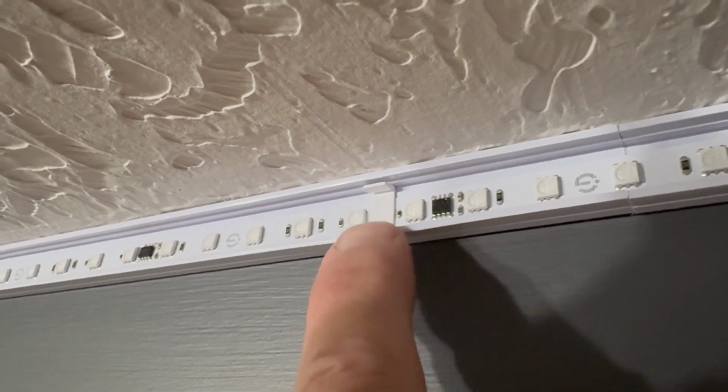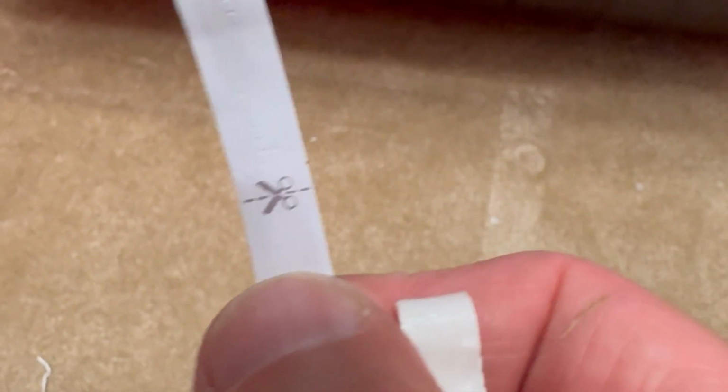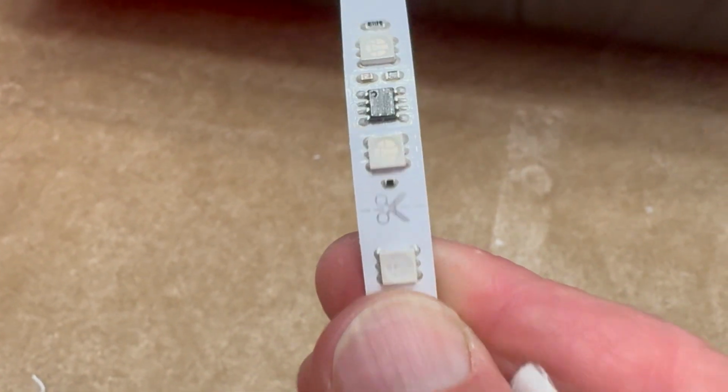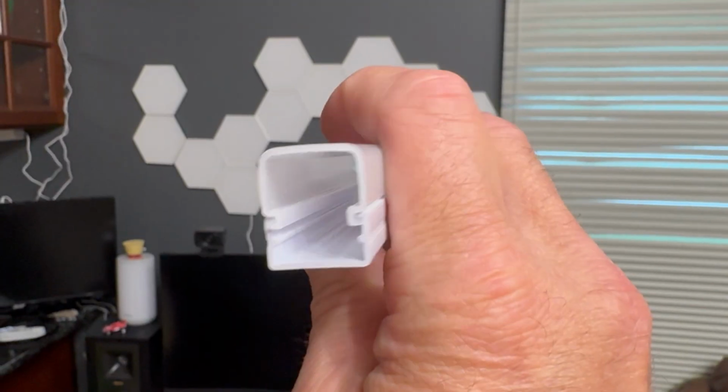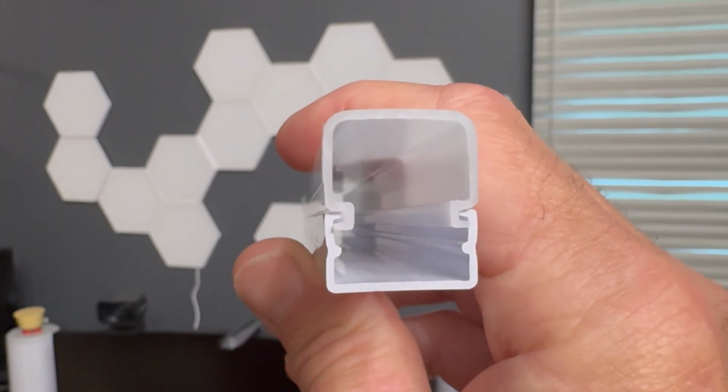Then the LED goes in. This little clip snaps it in place. There's no adhesive on the back of the LED. You can cut it wherever you want, every 3 inches. You can see these little scissor marks. I trimmed about 8 or 9 inches off of mine, so it ended directly in a corner. You can see the cover fits the channel perfectly. That's why you can mount it directly to the ceiling and the cover will still snap on. This is what the cover looks like in place. It's actually really nice looking.